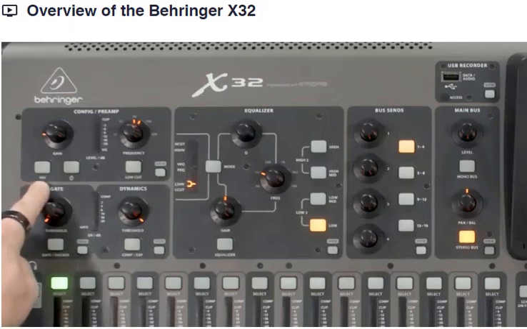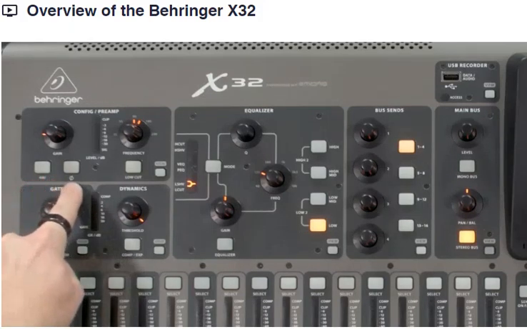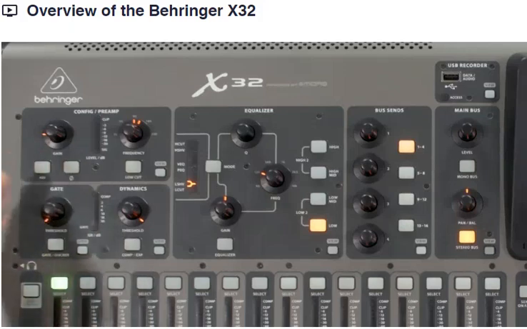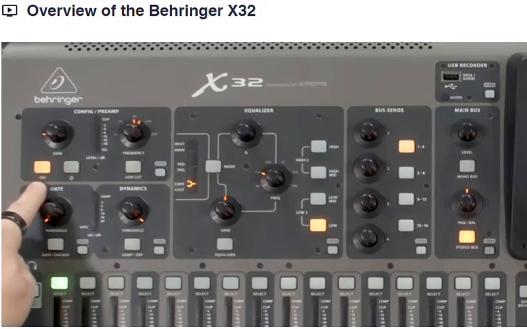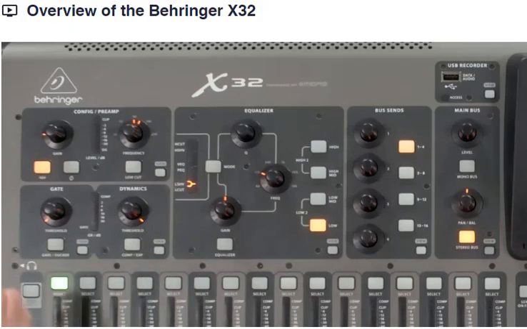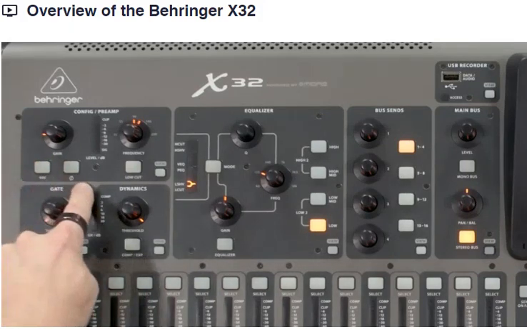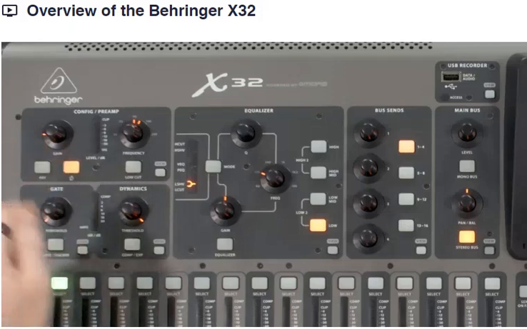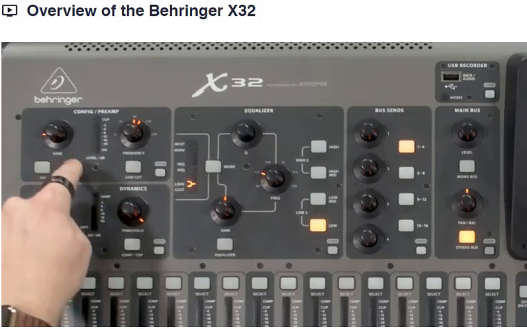Next, we have our 48 volt phantom power and our polarity invert. So to turn on phantom power, we would simply select our channel and press 48 volt. And now our phantom power is activated on this channel. For flipping the polarity, we would simply press the polarity reverse button.